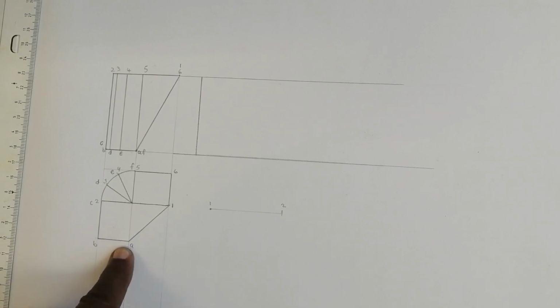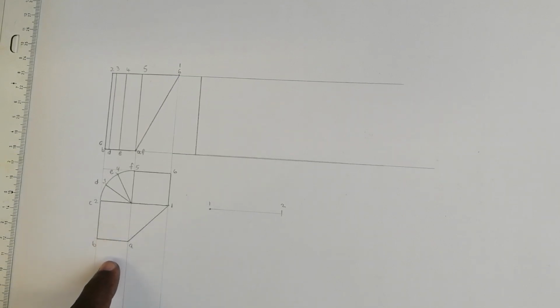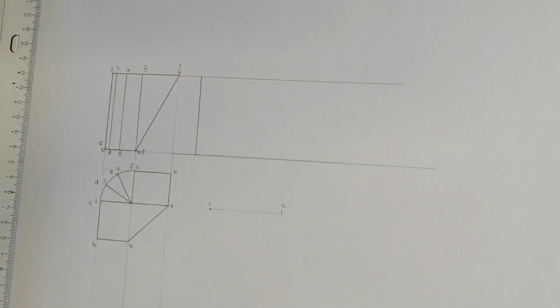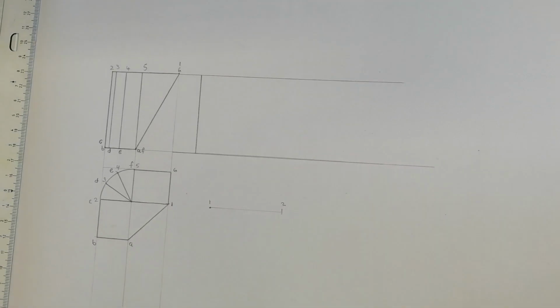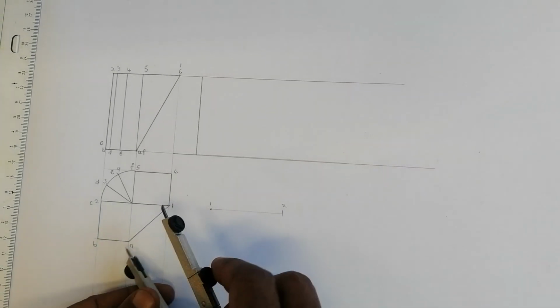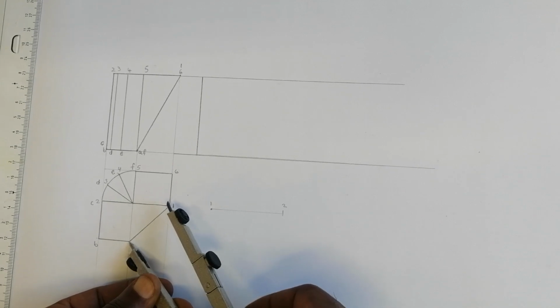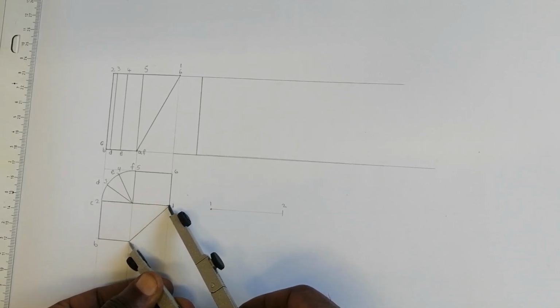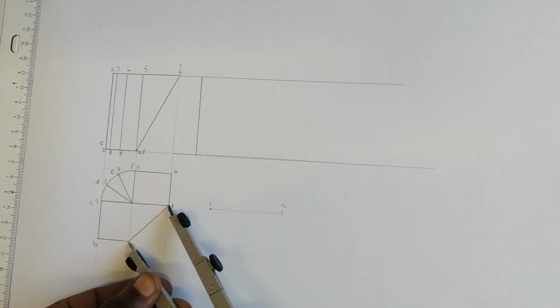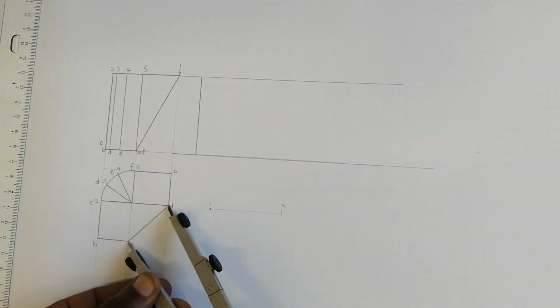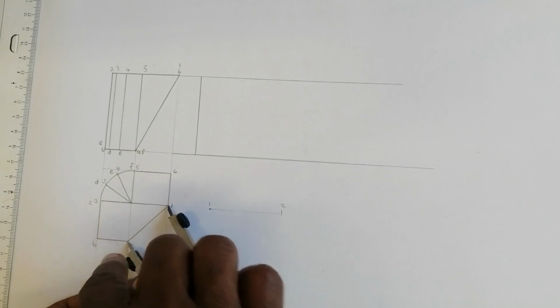Then I'll get to see 1 to A. This is 1 to A. I want to get this distance 1 to A. For me to get the true length of it, I'll take the distance 1 to A in top view.